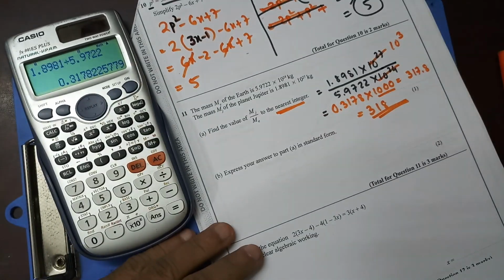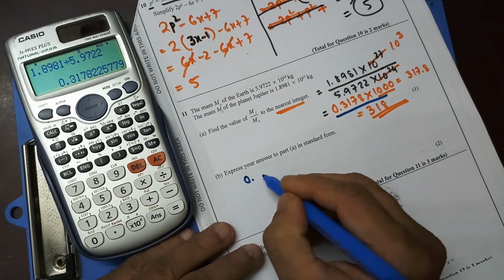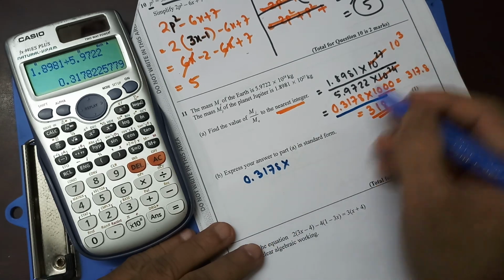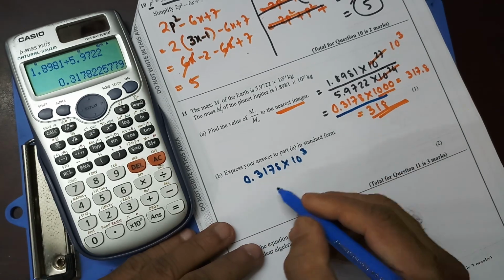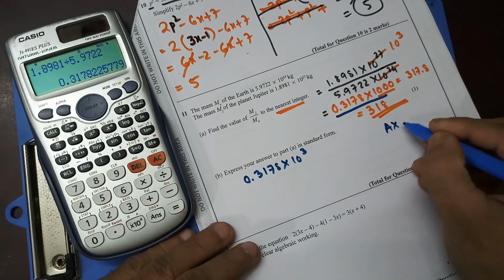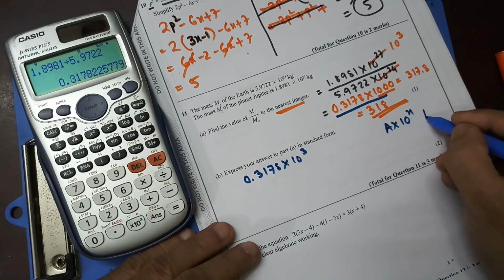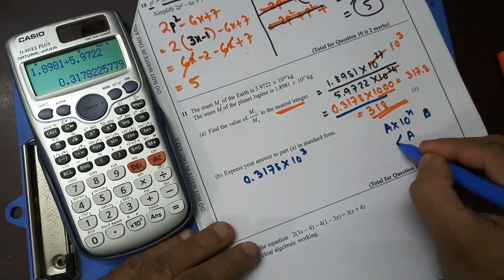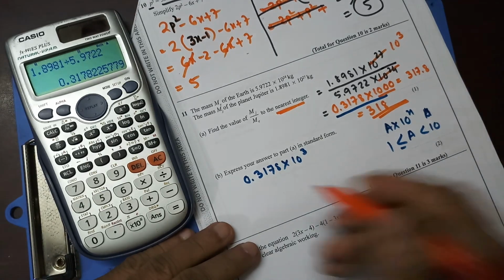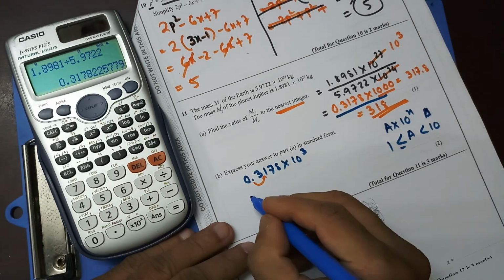So I'm gonna come from here, this part over here. Let me write down that again. 0.3178 times, it was 10 to the power 3. So for a standard form, we know that it's supposed to be something like that, a times 10 to the power n, where a is going to be greater than or equal to 1 but less than 10. So I need to bring this point to this side over here.